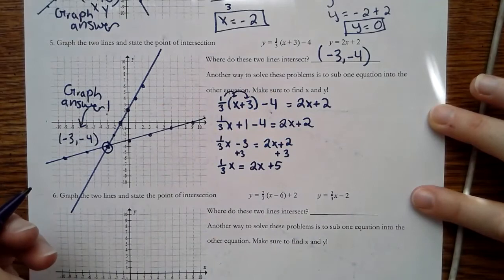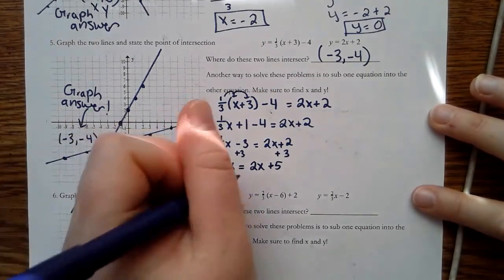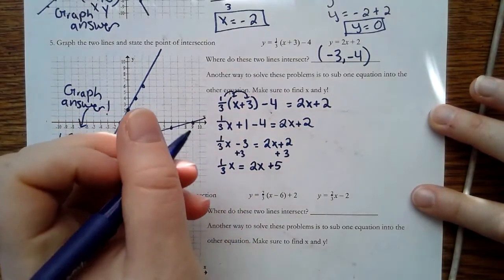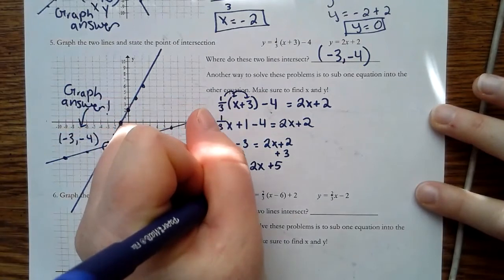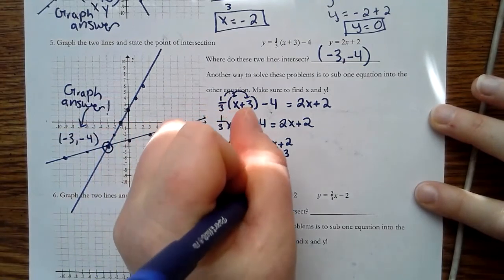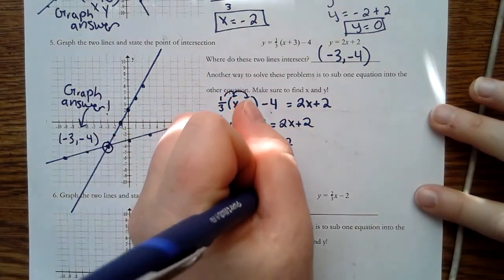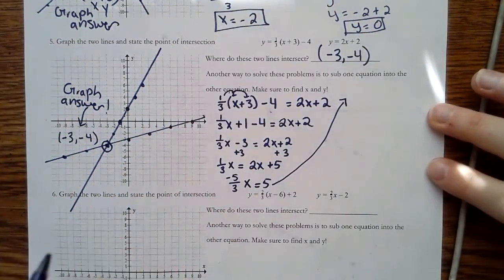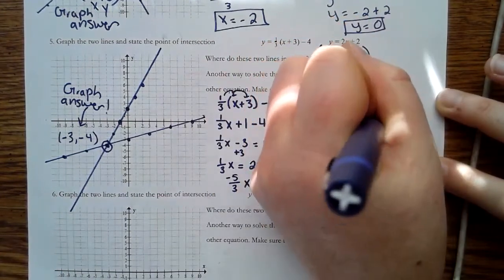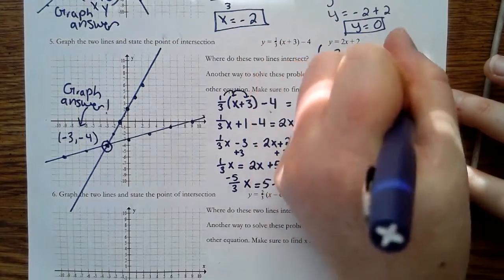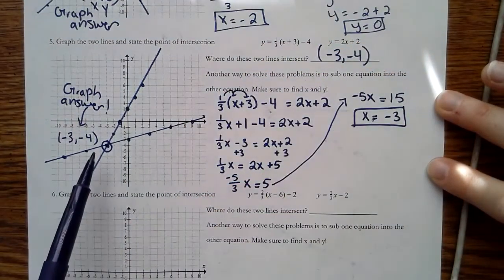If I minus 2x on both sides, I get negative 5/3 x. So then I'm going to multiply by 3 on both sides. So I get negative 5x equals 15, x equals negative 3. Look, there's our algebra answer. It matches. X equals negative 3. There's our negative 3 on the x.